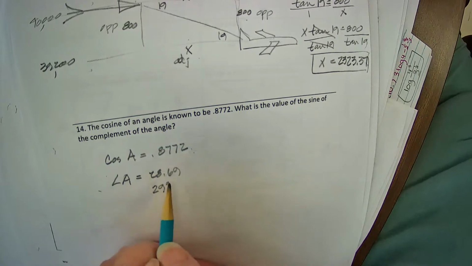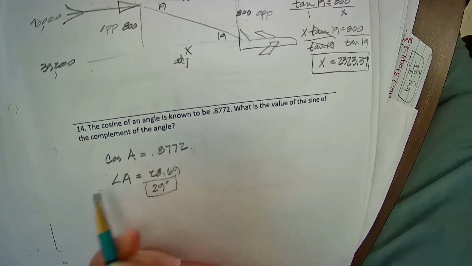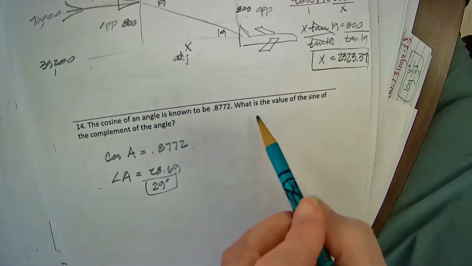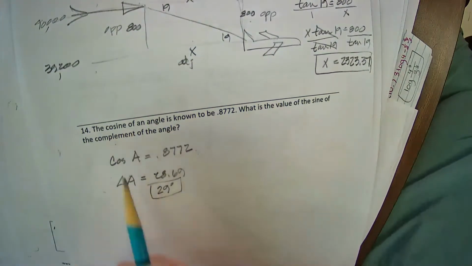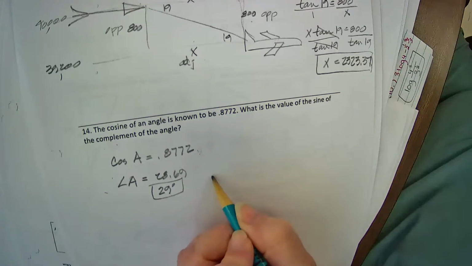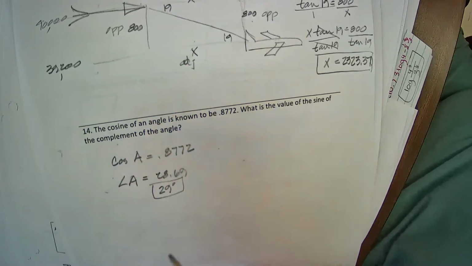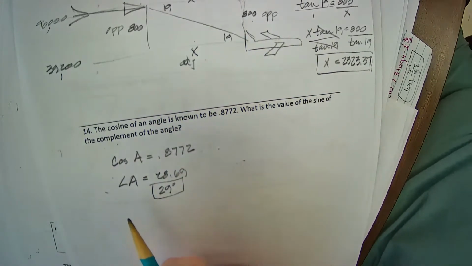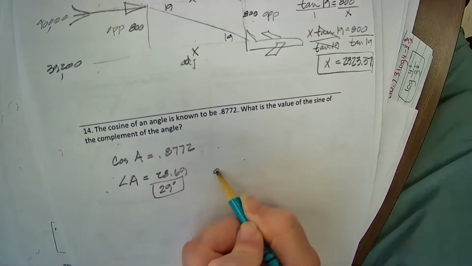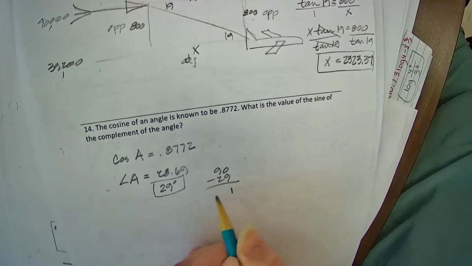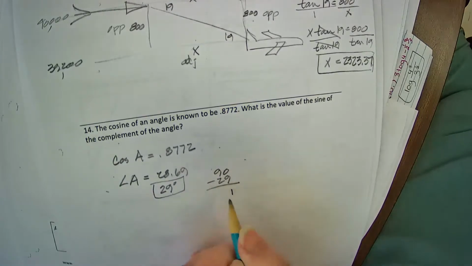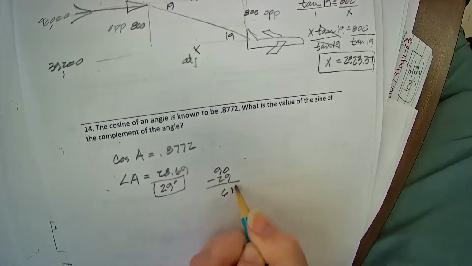Okay, so 29 degrees. Now it says, what is the value of the sine of the complement? So what do I have to do with that 29? Complementary angles add to 90 degrees. So I need to do 90 minus 29, and I get 61 degrees.